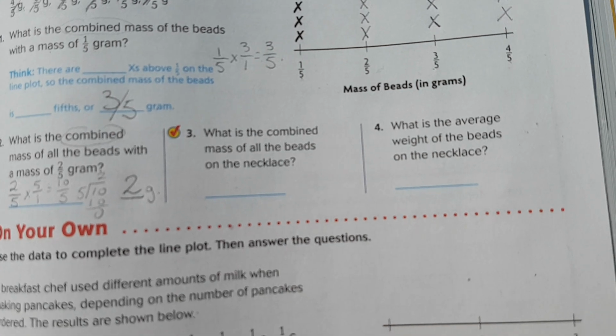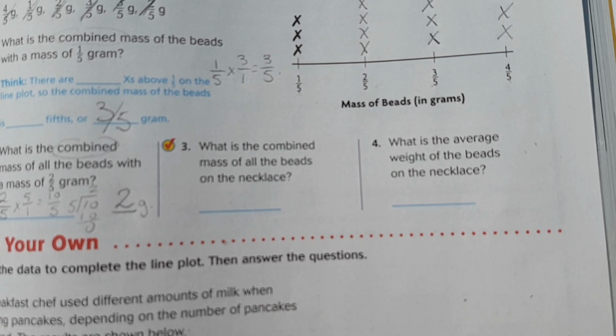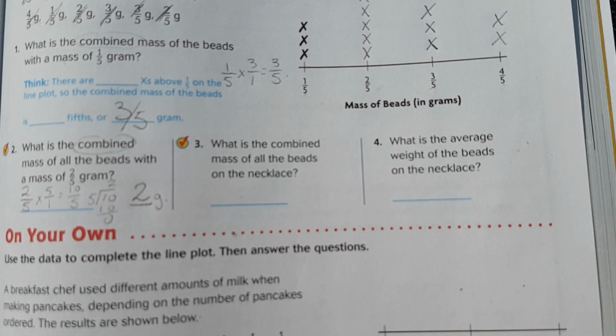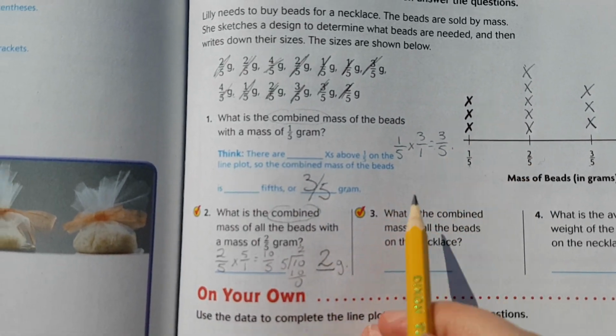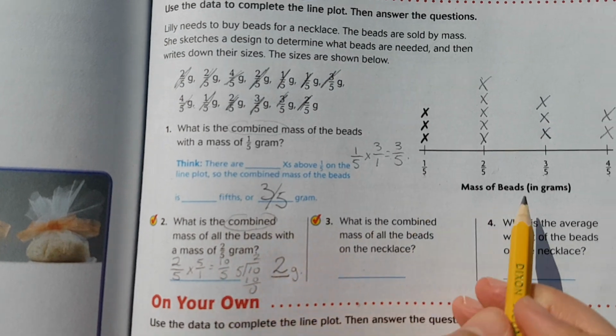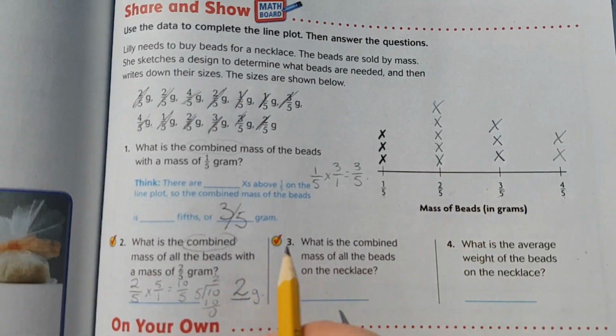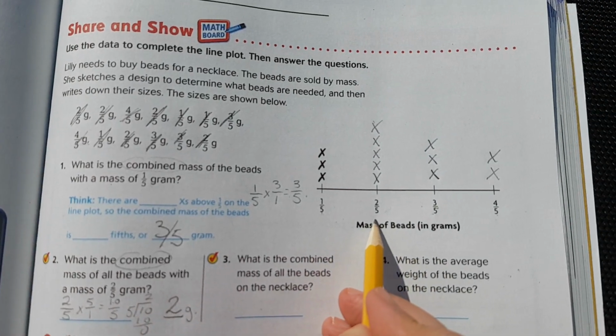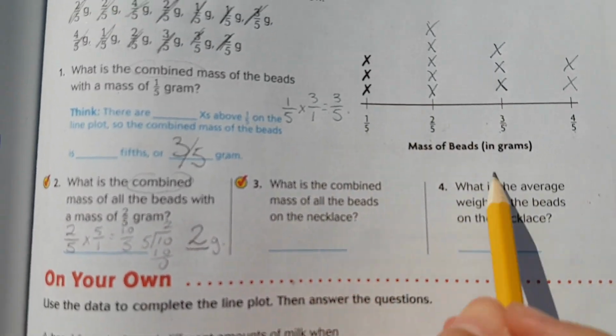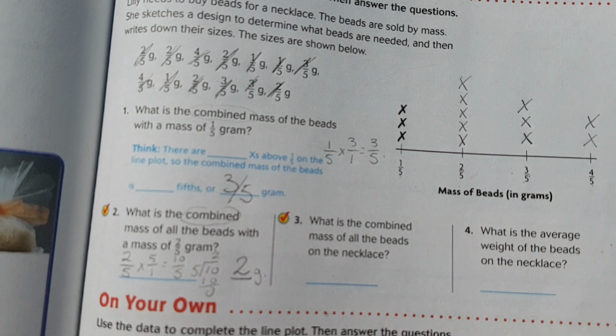Here's another question. It's asking, what is the combined mass of all beads on the necklace? All right. So this one was asking about a certain line plot. This one right here was asking about the 3 fifths. This one right here was asking about 2 fifths. This one over here is asking about all of them combined.